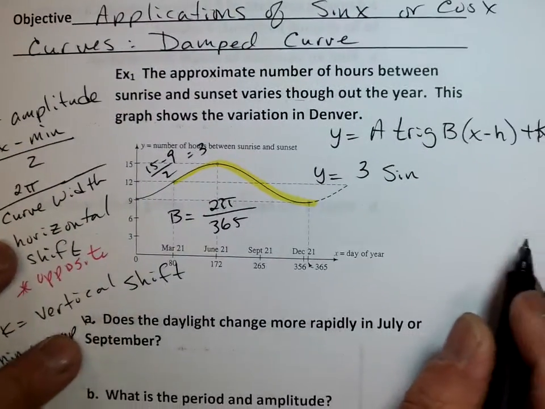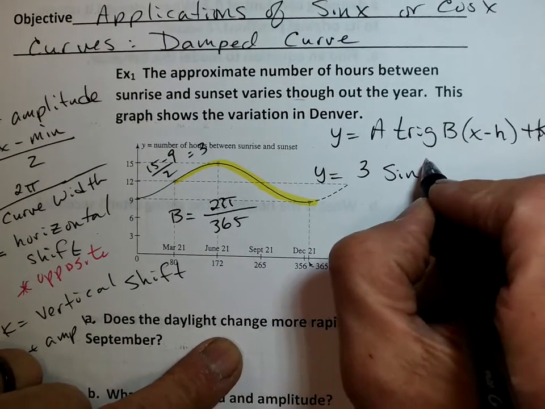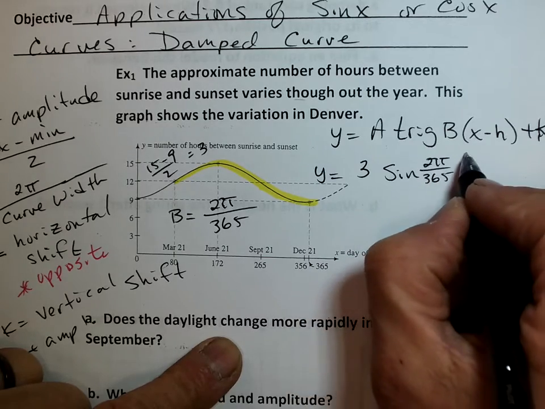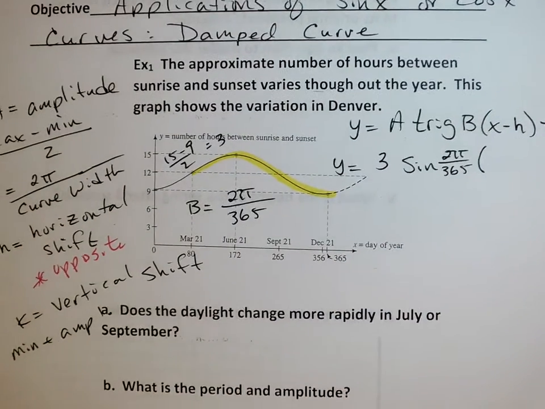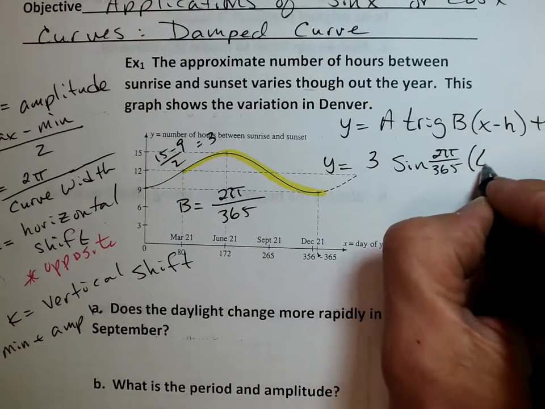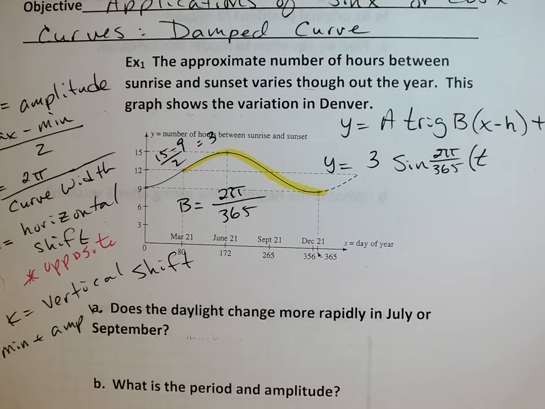So my curve is going to be 3 sine, and we'll get 2 pi over 365, parentheses, t. I like t better than x. How about t for time, right? Now, what's the shift? Well, it's March 21st. How many days is it from 0, which is January 1, to March 21st?